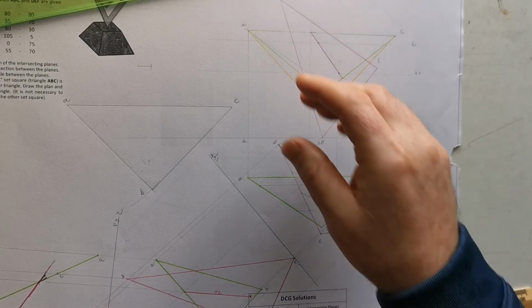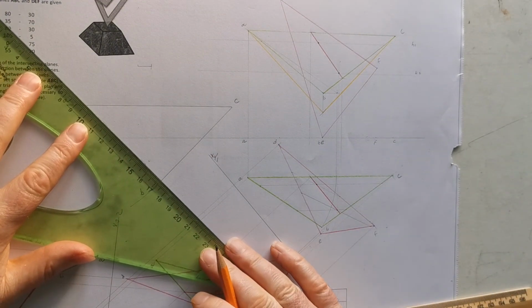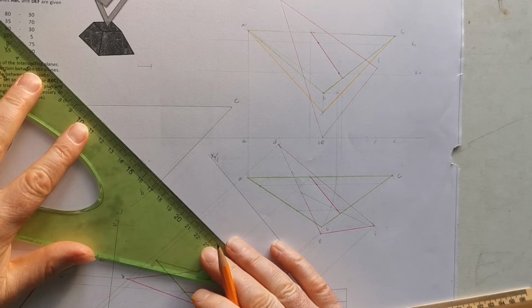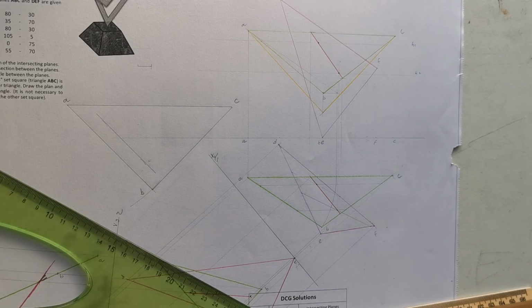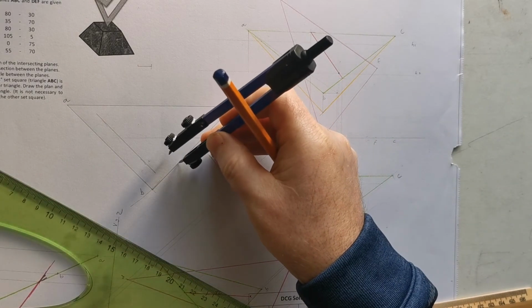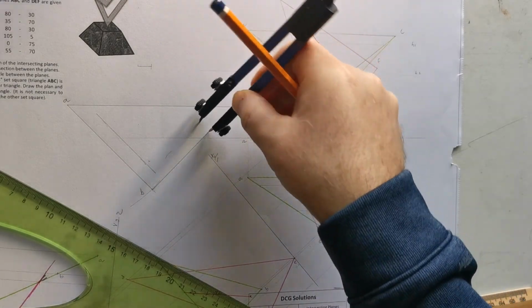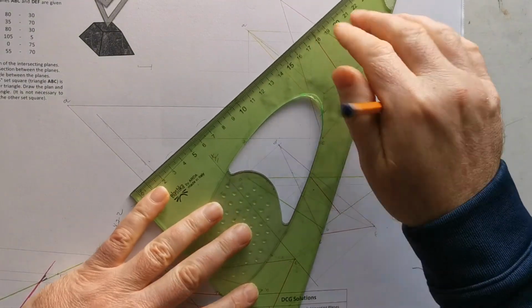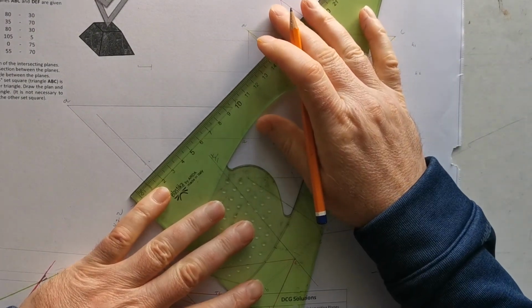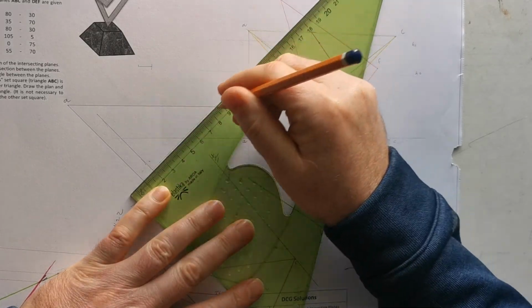I'm going to just use compass arcs and a tangent line to them. So that's 10 millimeters inside here. Just any two random arcs of 10. So that's a useful way of doing parallel lines.